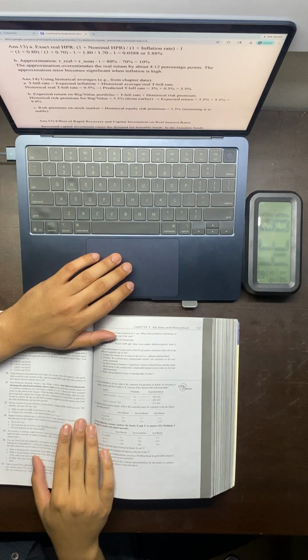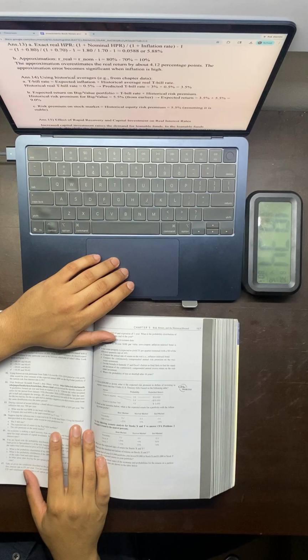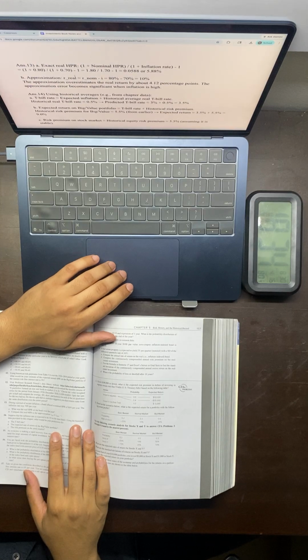During a period of severe inflation, a bond offered a nominal HPR of 80% per year. The inflation rate was 70% per year. What was the real HPR on the bond over the year?